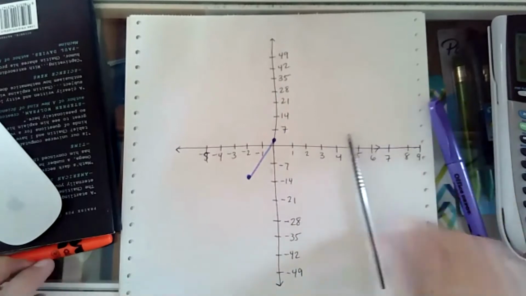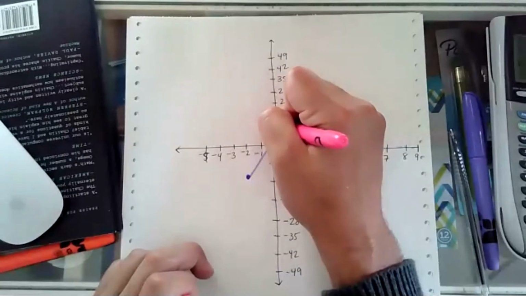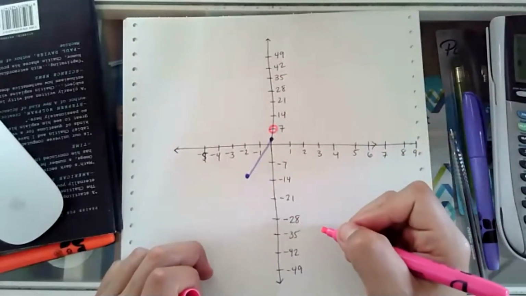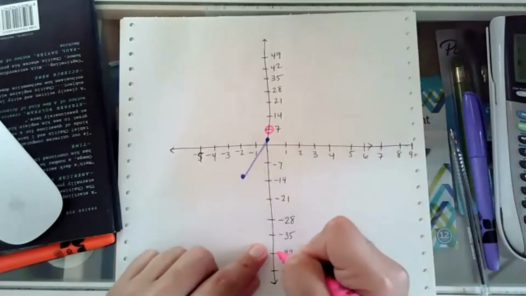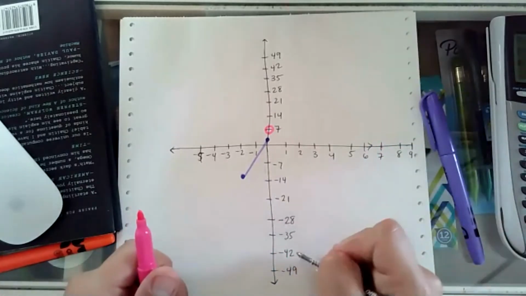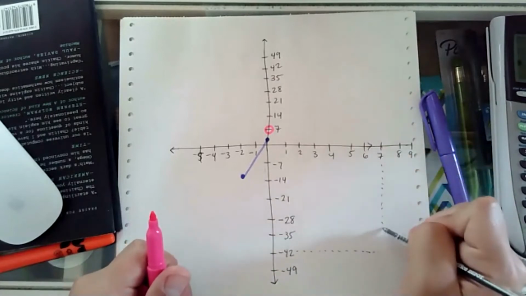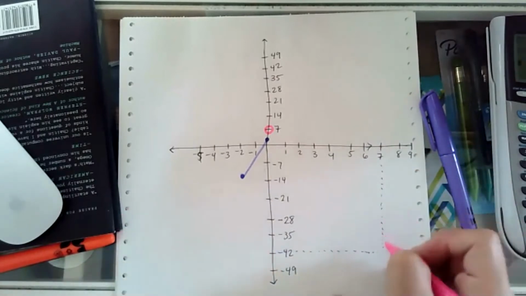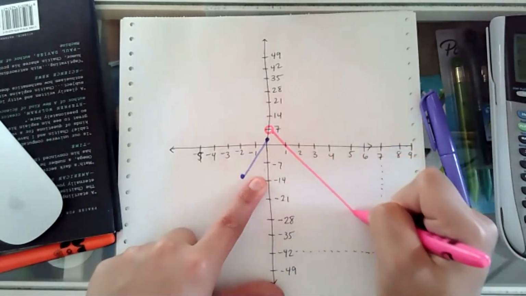Then we said for the pink part of the graph, we have 0 and 7, which is here, but it's an open circle. And then 7 and negative 42, which is an open circle as well. And then we're going to connect those endpoints with a line like so.